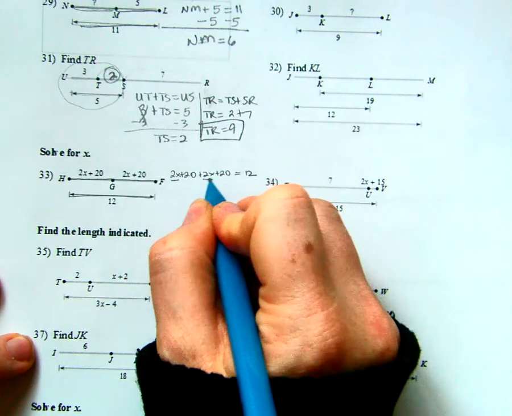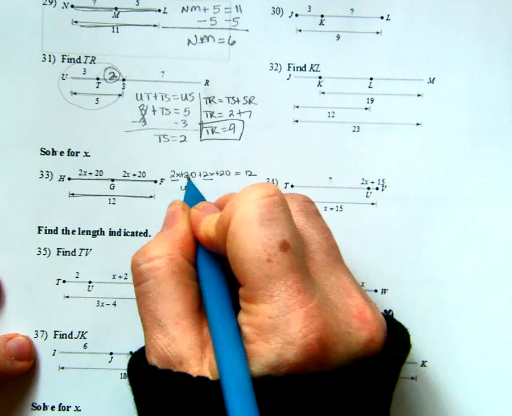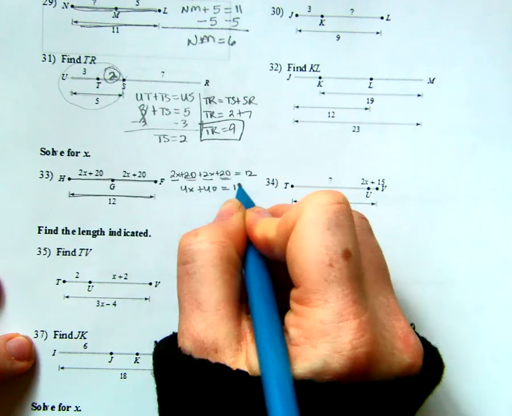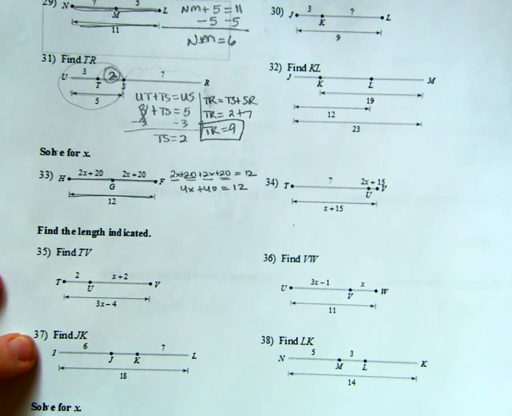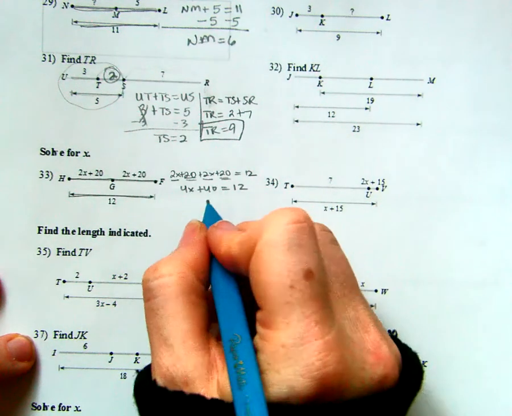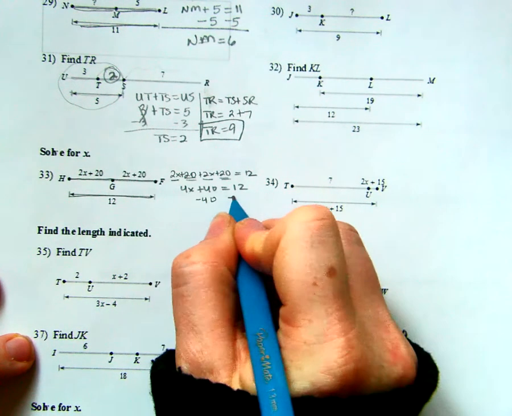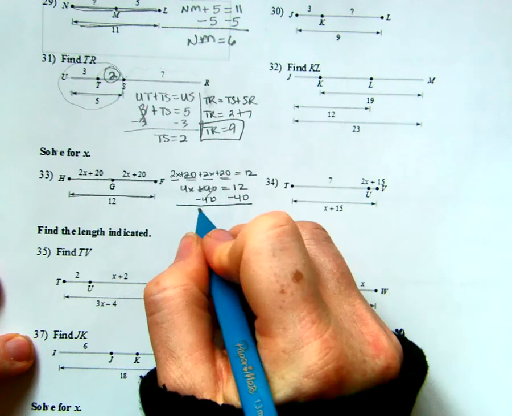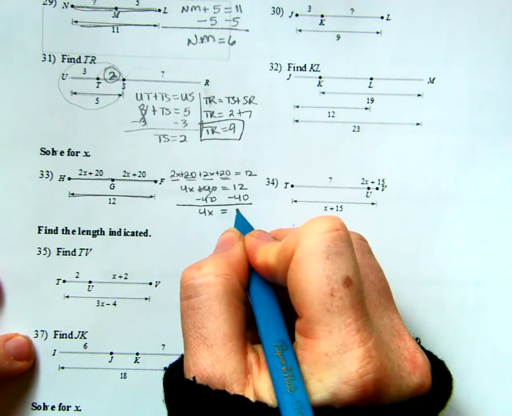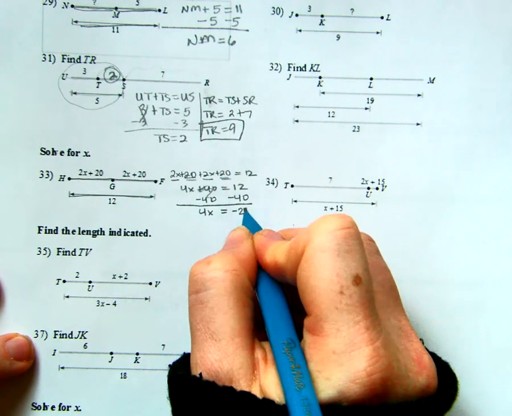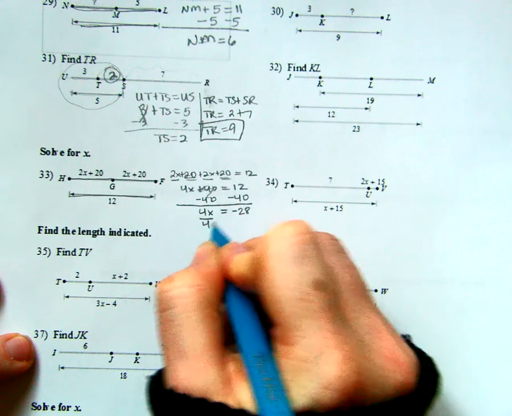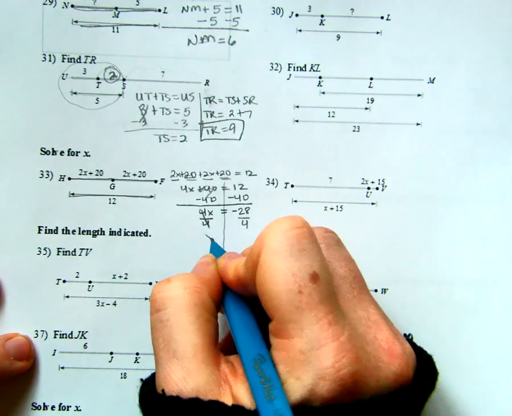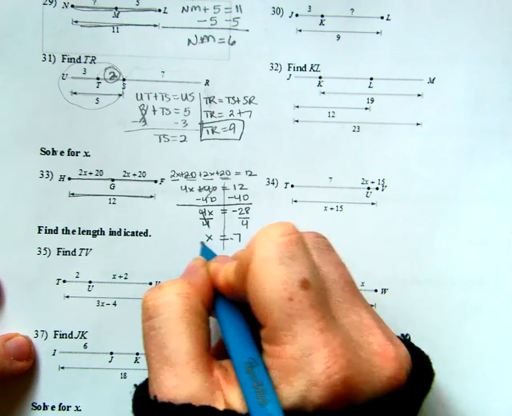So we can say 2x plus 2x is 4x, and 20 plus 20 is 40. Remember, these are on the same side of the equal sign, so I just want to combine them together. And then I subtract 40 from each side, just balancing my equation here. I have 4x on this side and negative 28 on this side. Divide by 4. Remember, I could be using my line here, and x is negative 7.